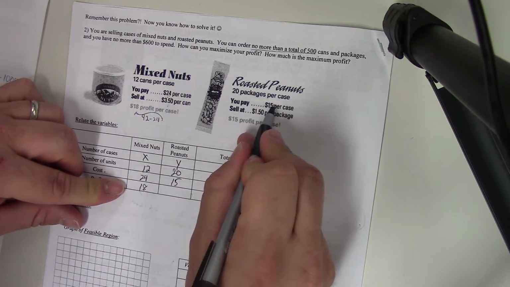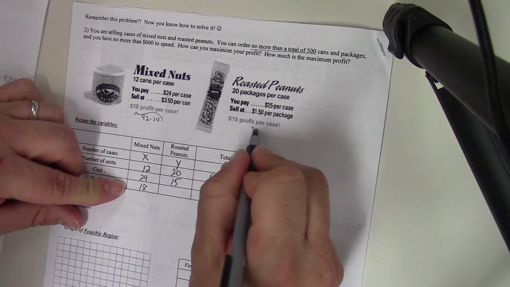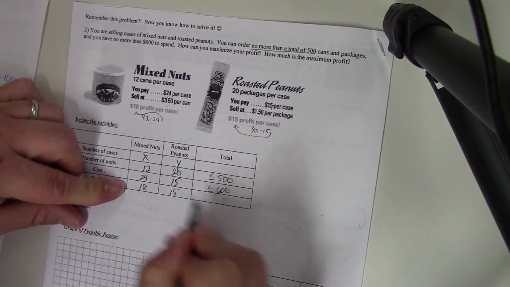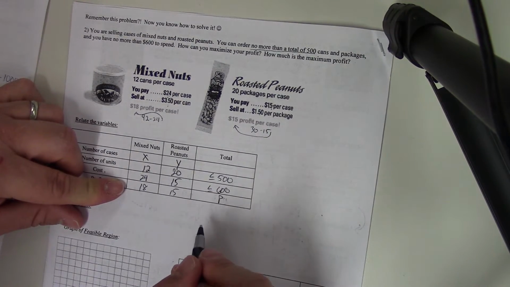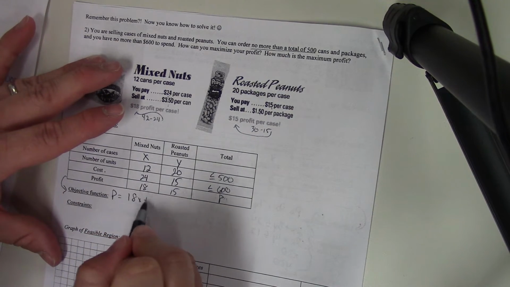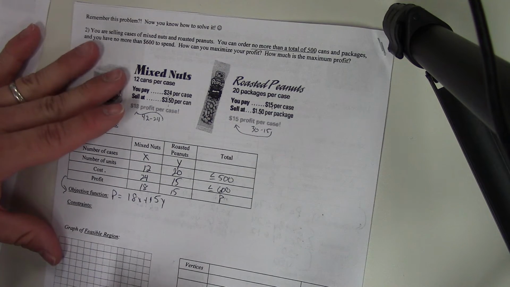Same thing here. $1.50 times 20 is $30. Minus $15 it cost me is how I got that profit there as well. Okay, and that's just my profit function, which again should trigger right away. That gives me 18x plus 15y is my objective function. Comes right from the profit the majority of the time.